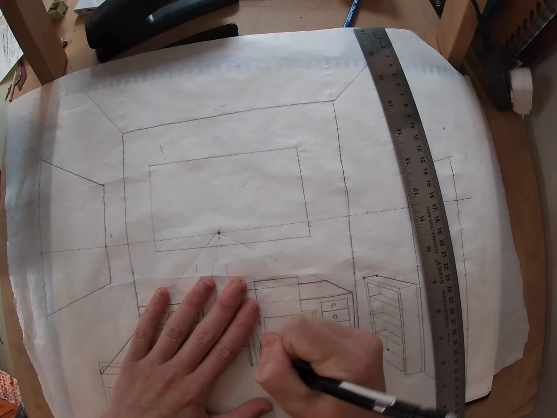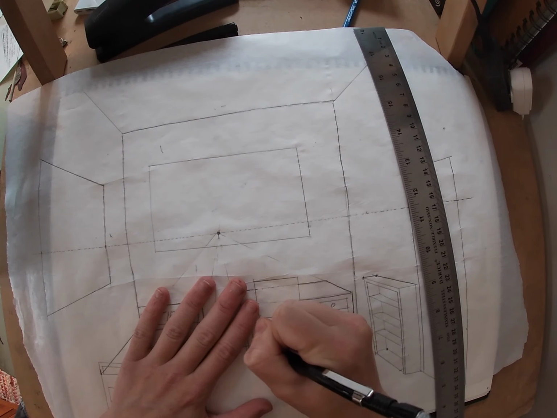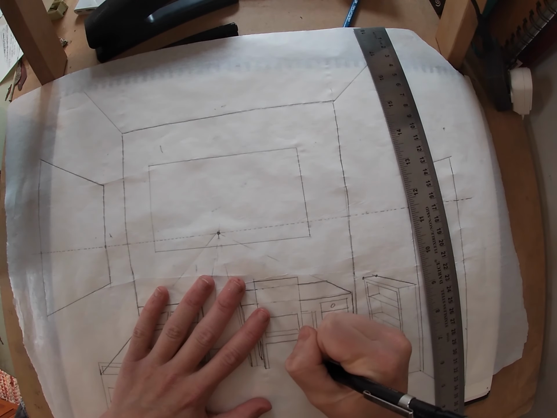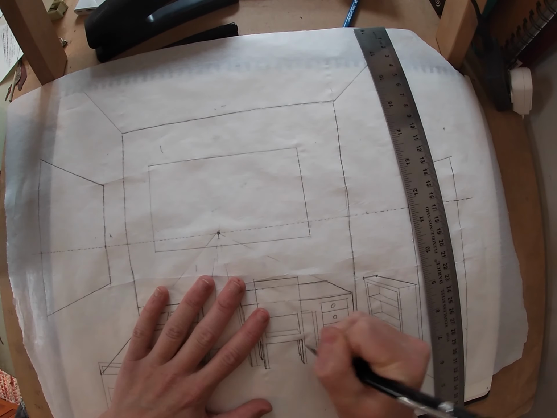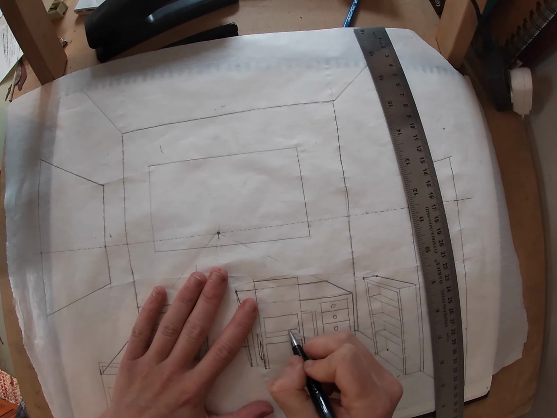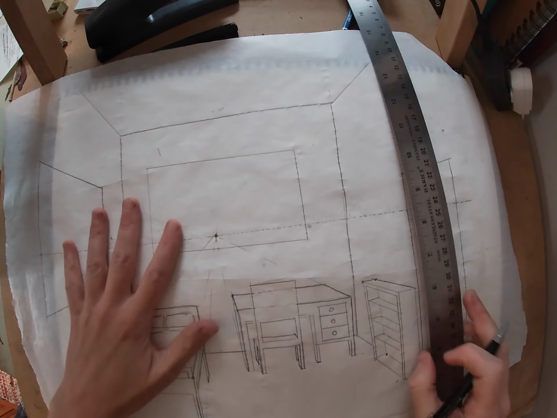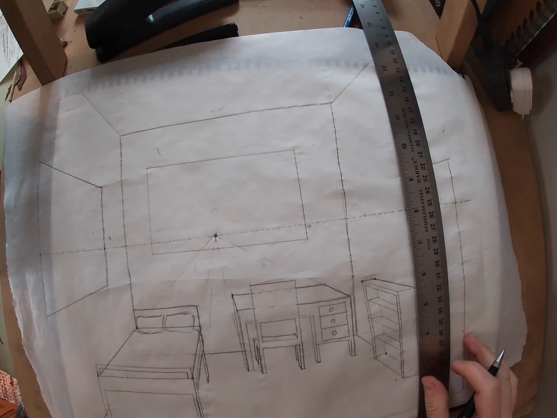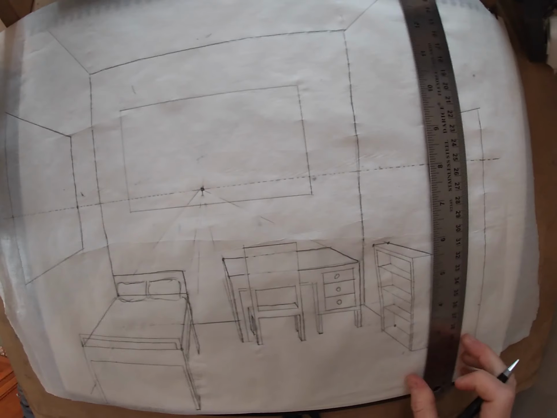So I'll make that darker. Okay. So now we've got a little chair. See that a little better.